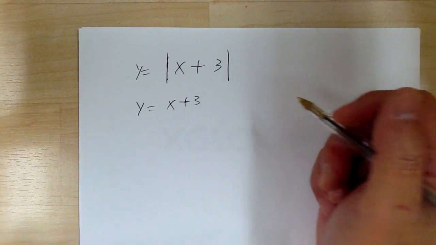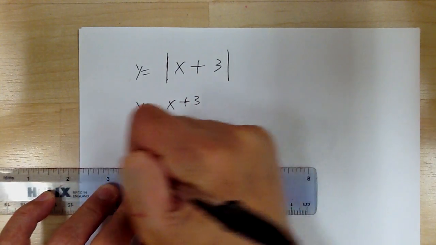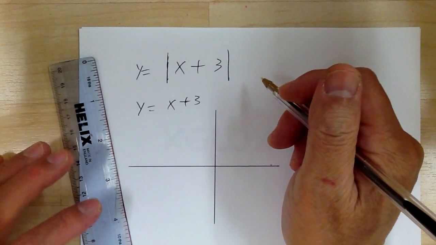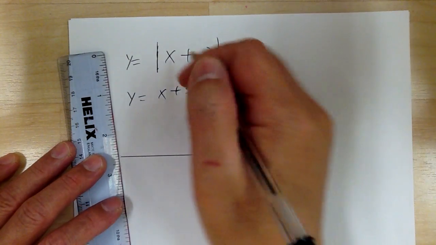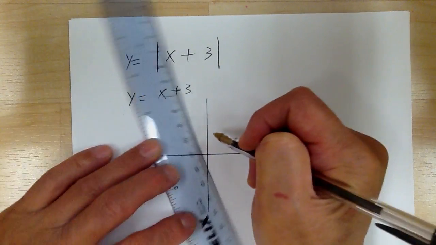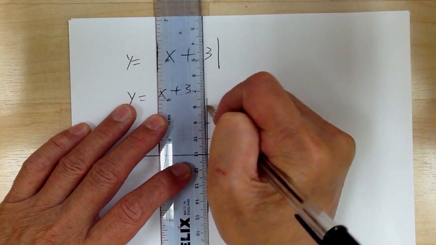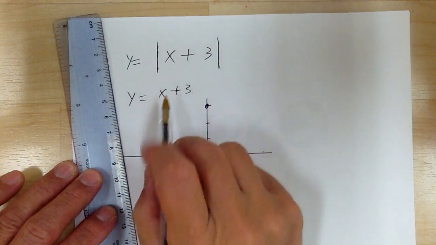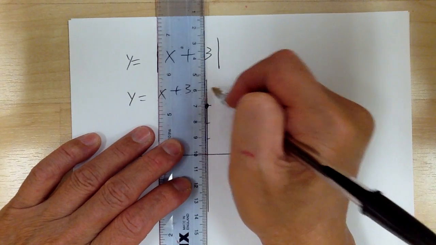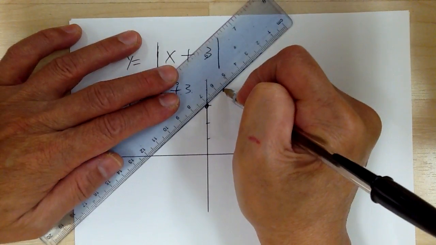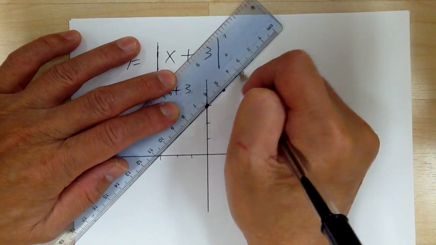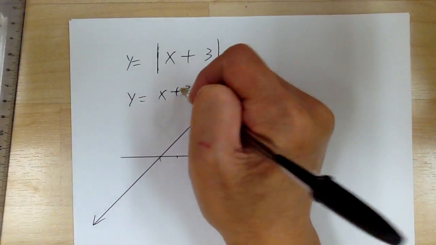And so from here you just graph. And again, you can use many different methods. You can just make the table, or you can just use slope-intercept form. Either way. If you use slope-intercept form, the intercept is 3. So you go 1, 2, 3. So you start up there, and the slope is 1. My slope is 1, and so you go up 1 and over 1, right? And so that would be your graph. So your graph will look something like this. Okay, so that is for that.